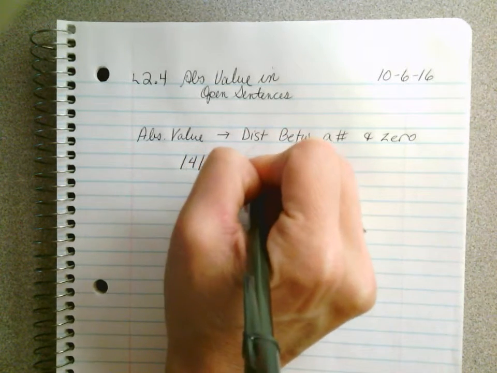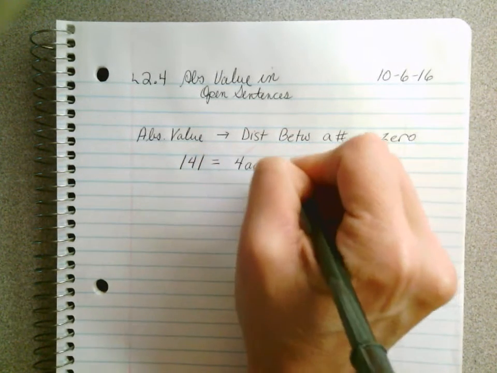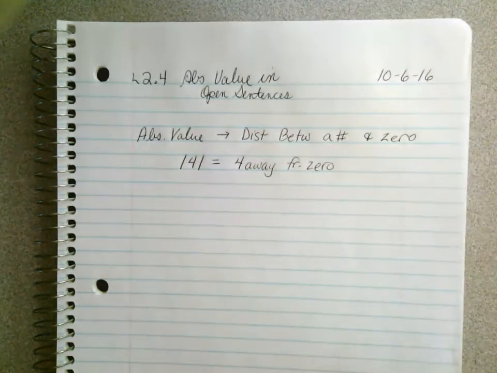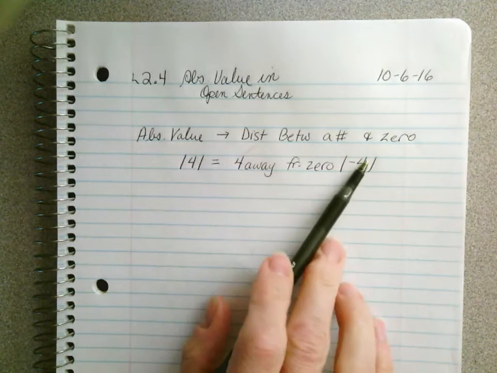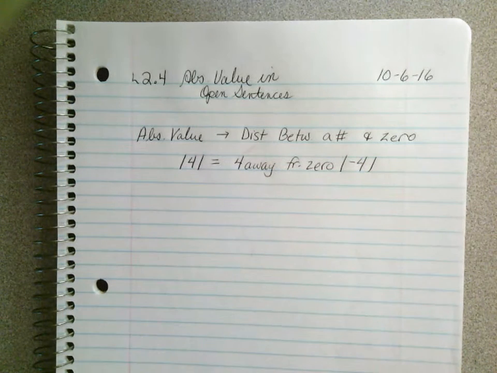That is 4 away from 0. Or negative 4 would be the same thing. Negative 4 is 4 away from 0. So the answer to the absolute value of these two circumstances is 4, because those numbers that I have placed in the bars are 4 away from 0.